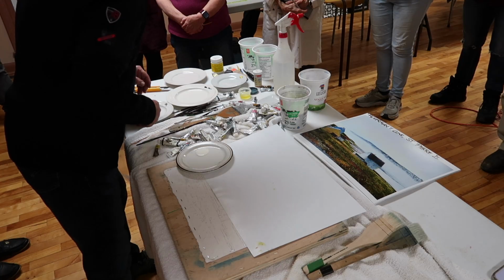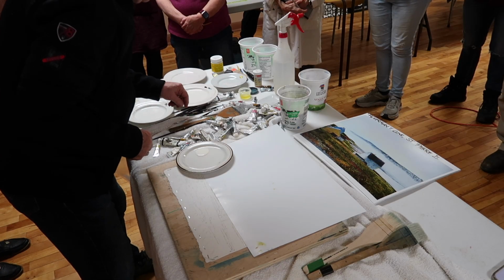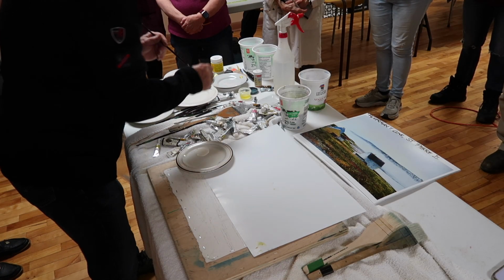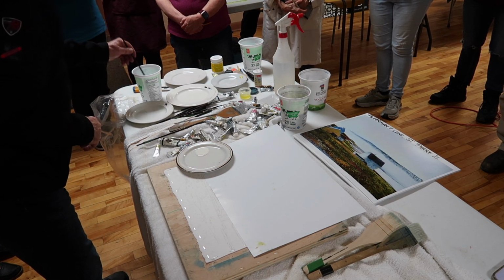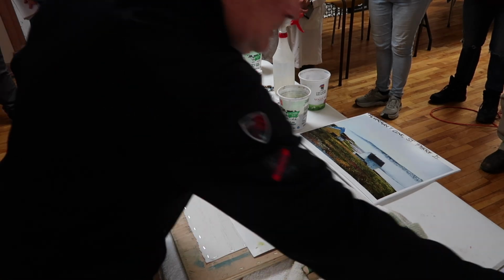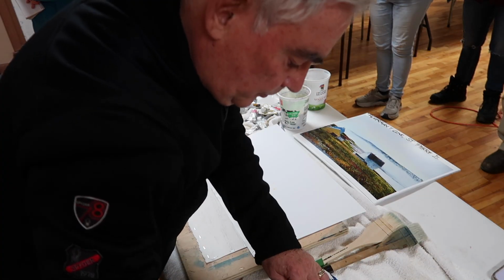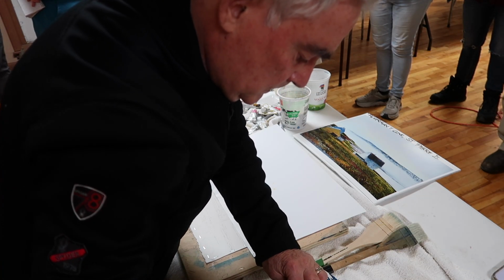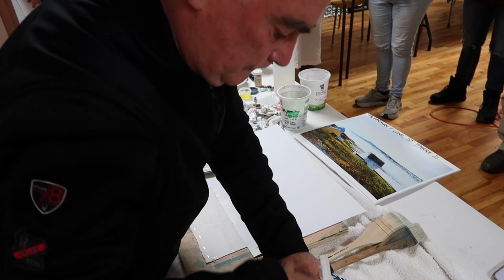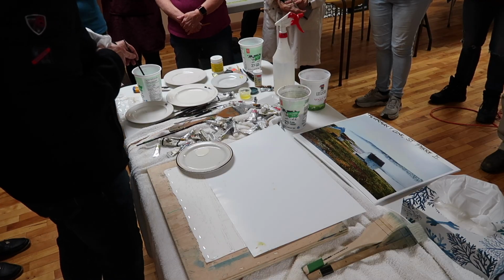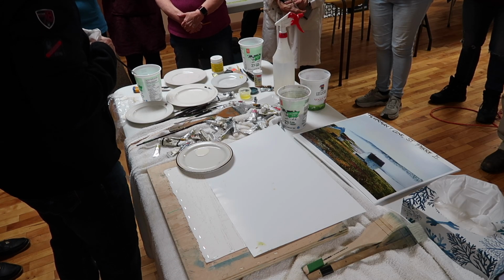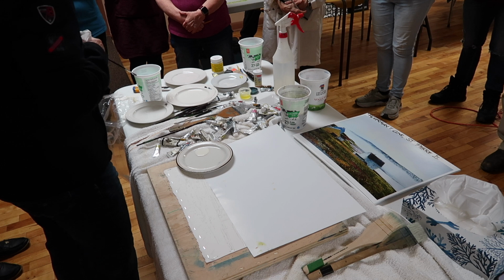And where was the soap? That's the soap there. And then my water, because I'm left-handed, it's going to be on the left side. I like painting with a Kleenex in my hand. Is the soap dish liquid? Yeah, it's just dish soap.